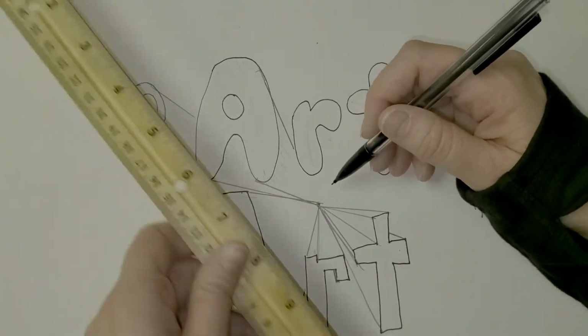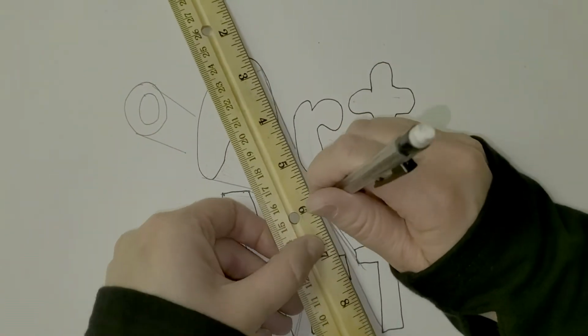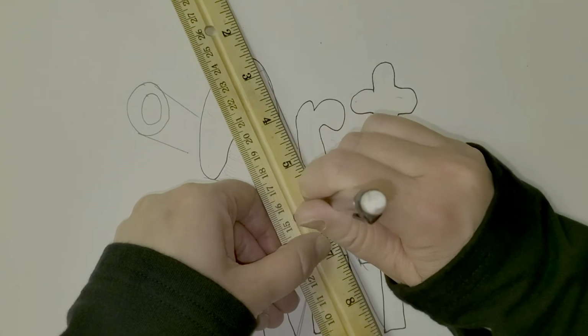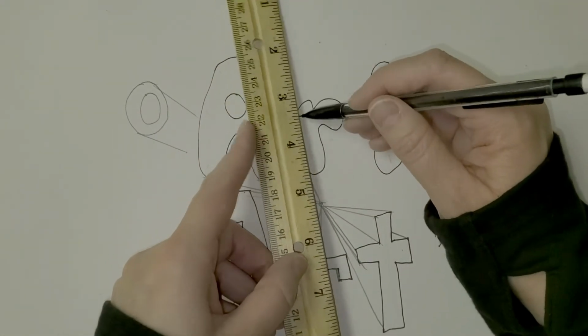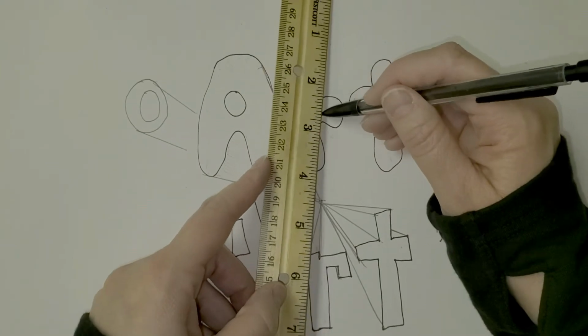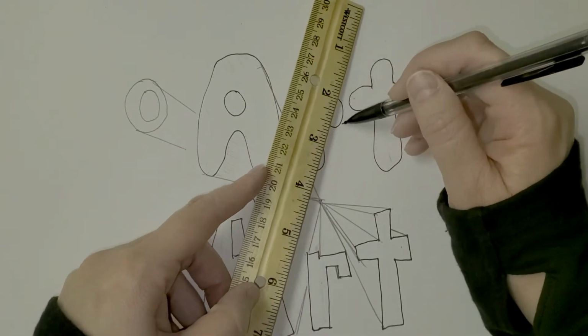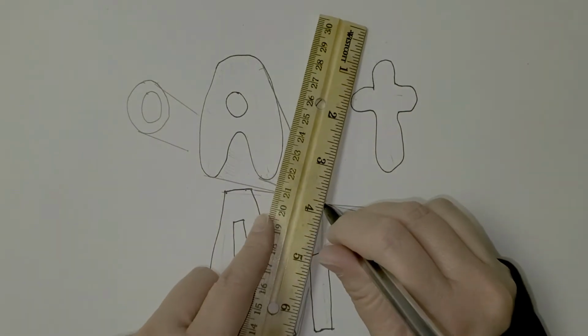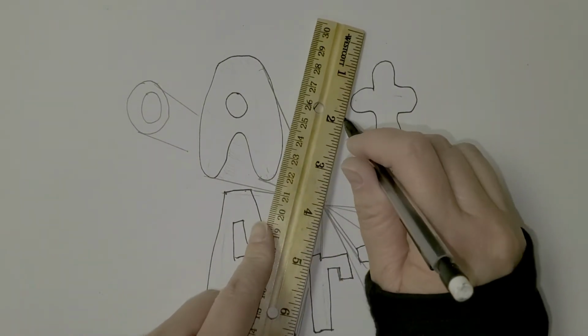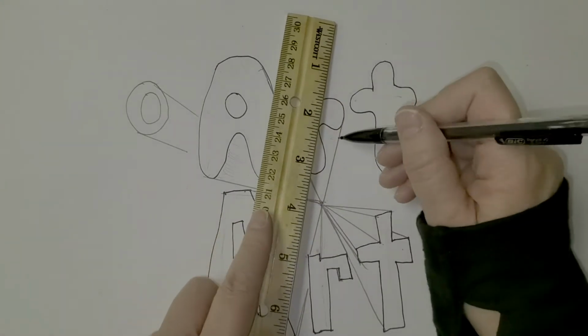Then line it up to our R here. Then I'll look up here, and all this is going through the face of it. Still through the face of it. And then if I come over to here, line it up, and it looks like, yep, that'd be at the very outside part. So I'm going to draw a line there.